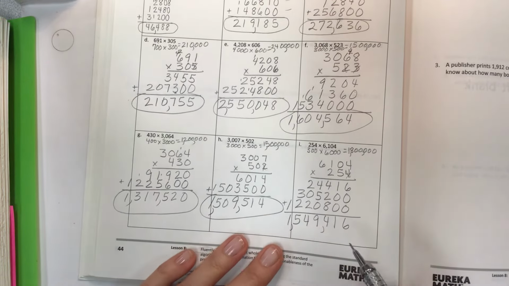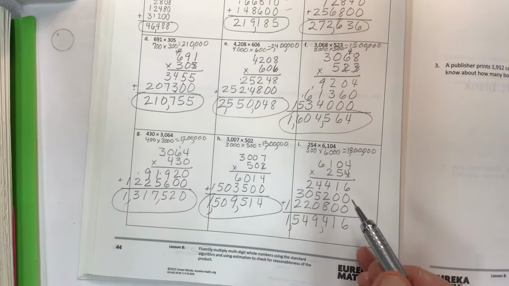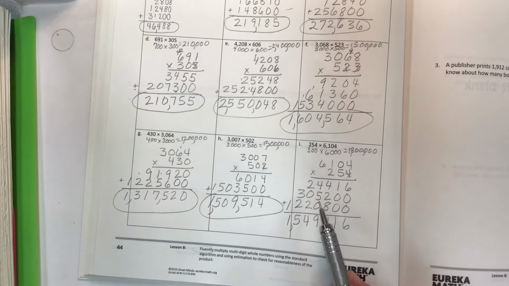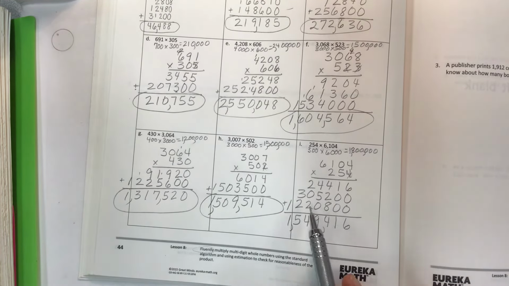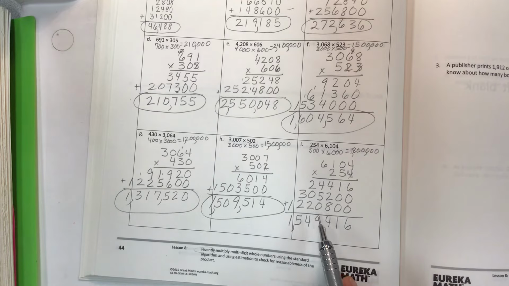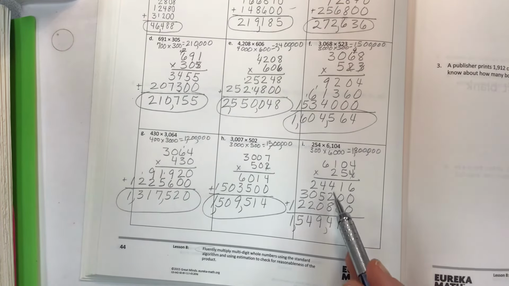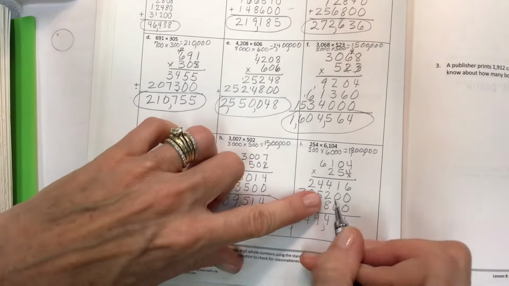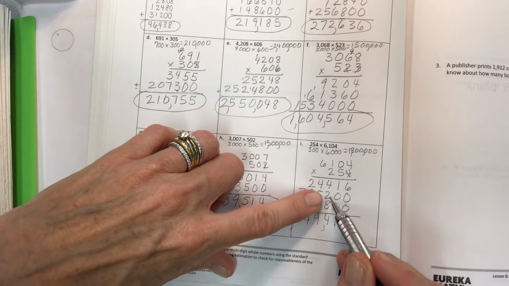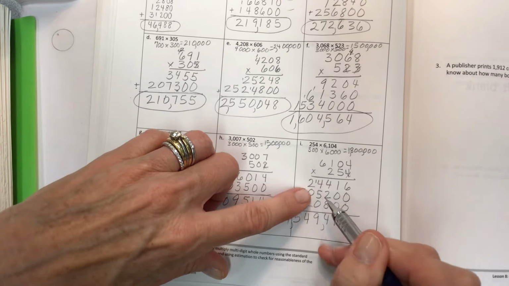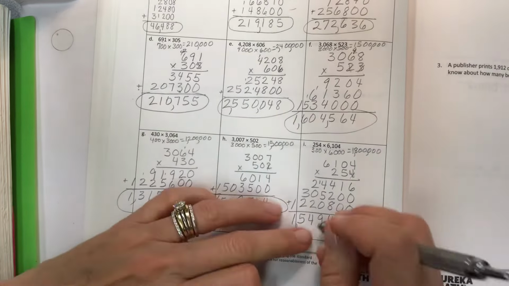Estimated 1,549,000. Oh, no, not again. Okay, 6104, I have to check this. 24416, 305200, 1220800. Can I add, or am I just lame today? I didn't carry again. What is wrong with me? 8 and 2 is 10 and 14. Carry the 1, and then we have 9 plus 1 is 10.